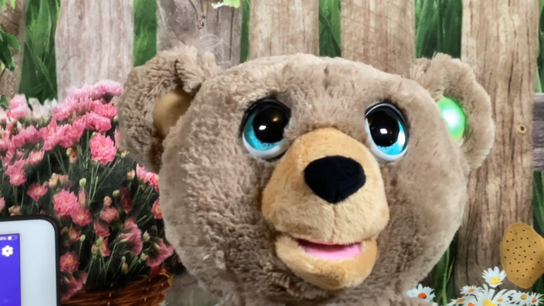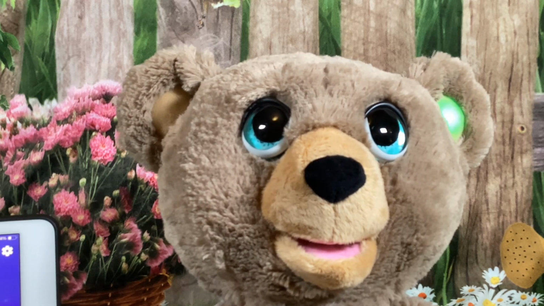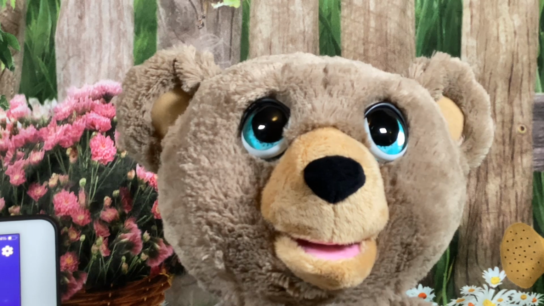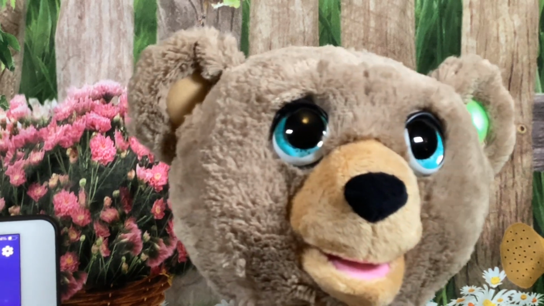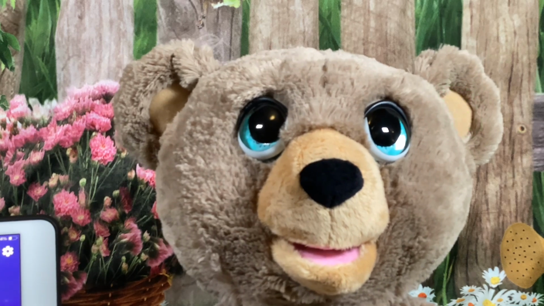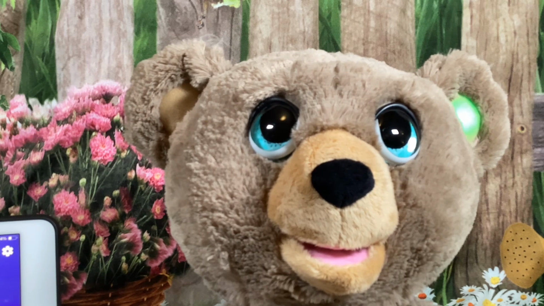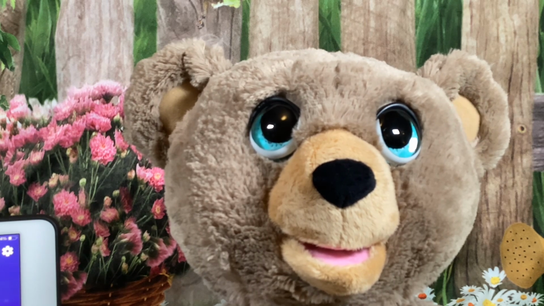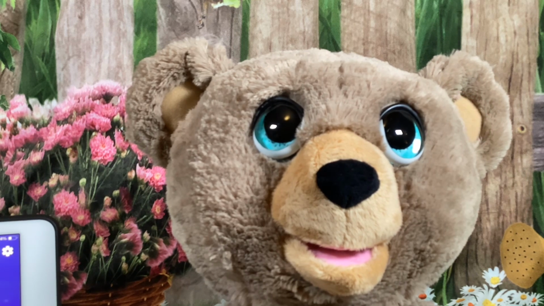But once it's on the bear, there's no volume adjustment. It's a pity. It's also a bit odd. Usually if you've got something telling stories, you've got a volume adjustment, either a hardware control on the bear or maybe something on the app, like selecting a volume level. I don't know if they're going to release any more updates, but I would have thought a hardware control on the bear would have been preferable.